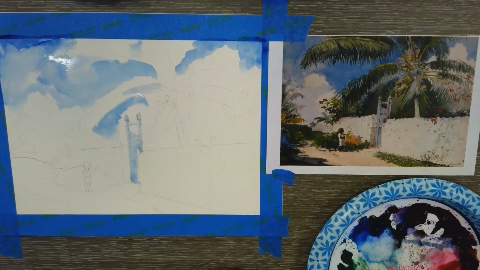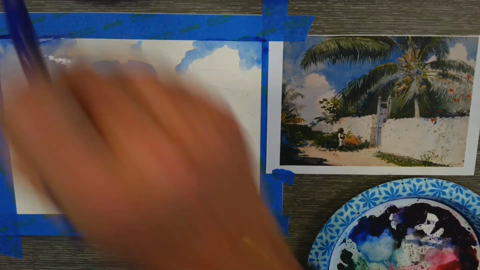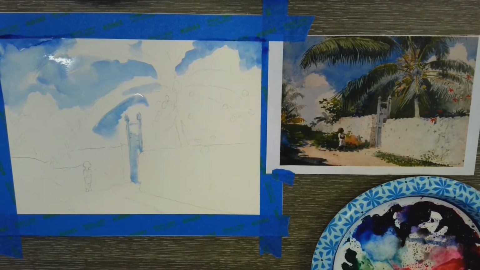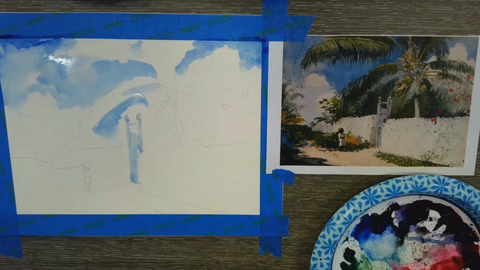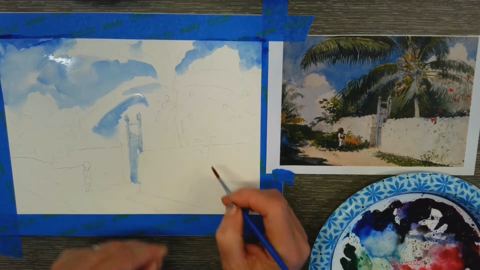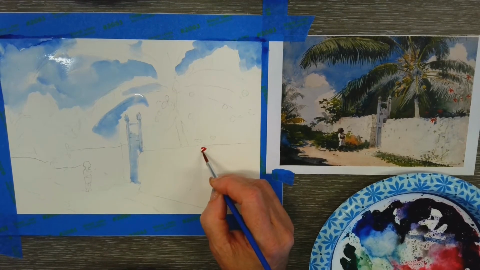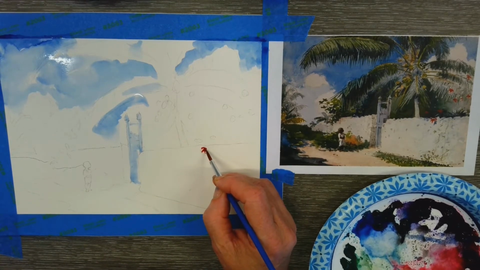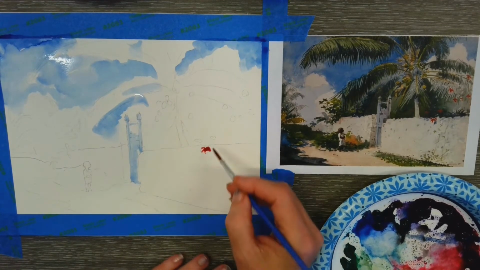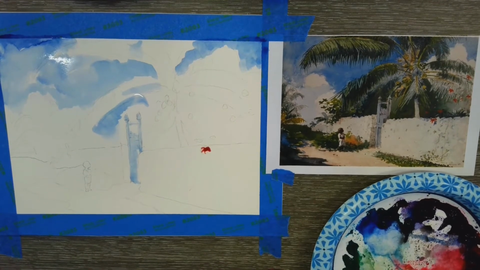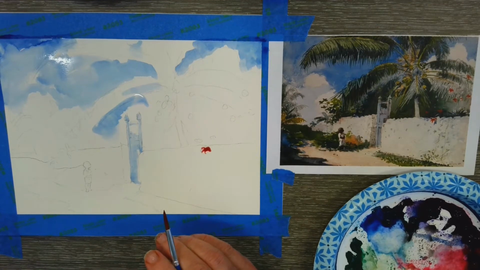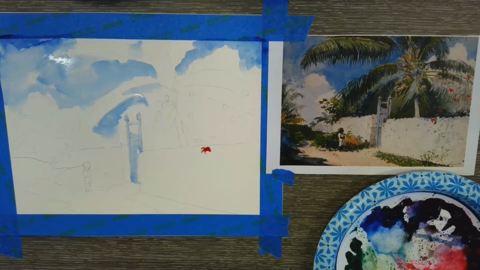And then, oops, that's too big a brush. Use the small brush like you guys have. And I'm going to copy the shapes of the flowers. I've got to get a Q-tip and lift some of that out. It went a little bit heavy.